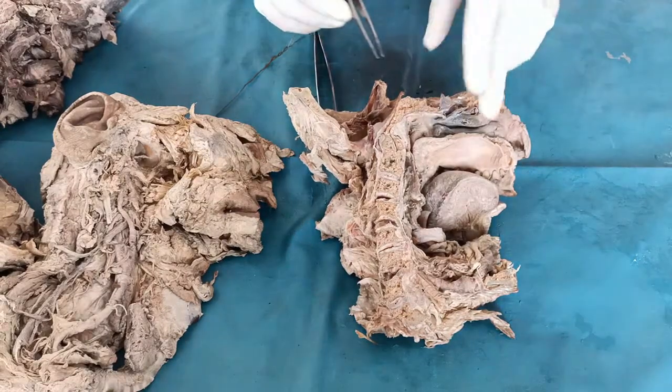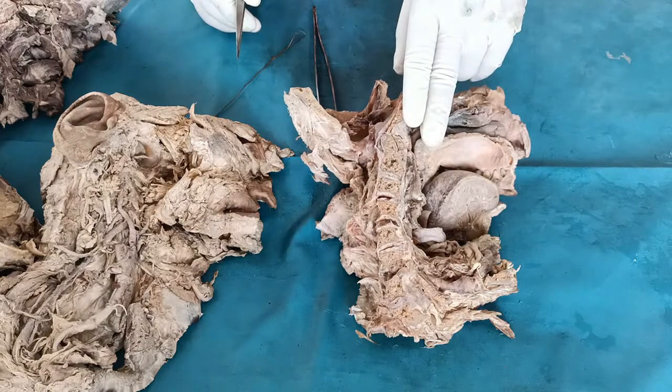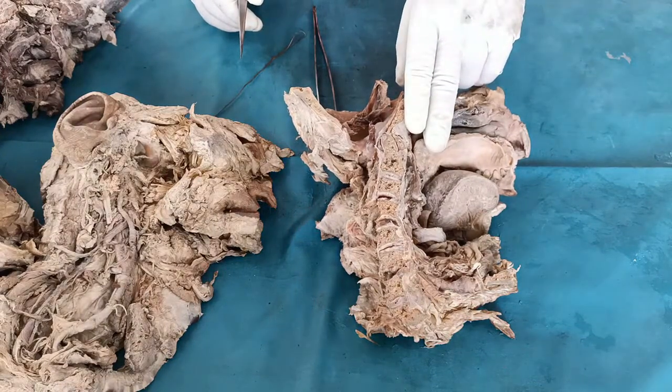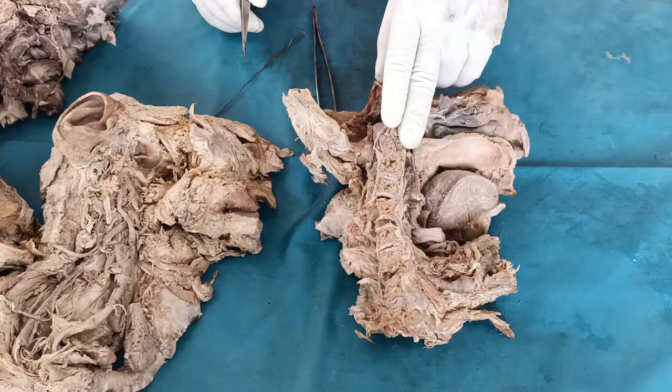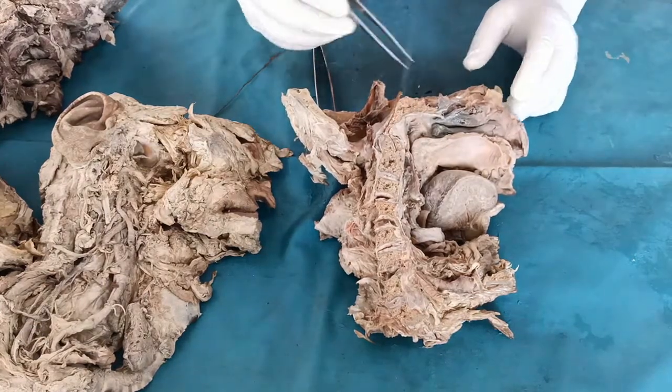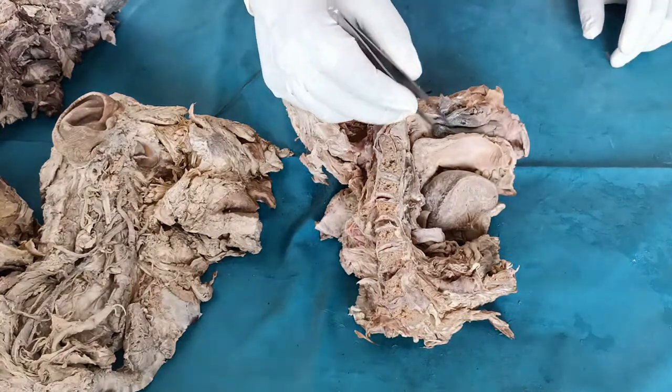Then after the labyrinth, there will be one plate descending down from the palate, perpendicular plate of palatine bone. Then medial pterygoid plate. Along with these bones, there will be one separate bone which forms the inferior concha.